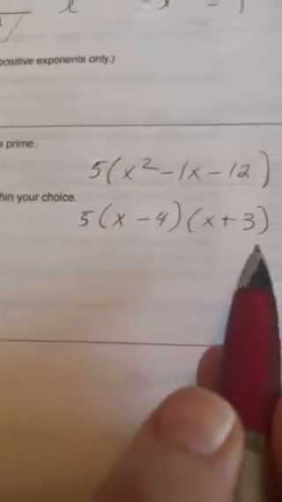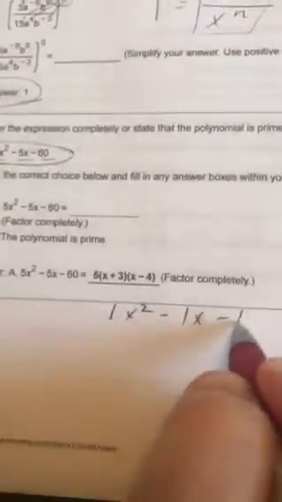I'm going to show you the AC method, though, because that may not be obvious for you, and that might be confusing. So let me show you the AC method really quickly. You can actually start with this here if you'd like. It does make it a little easier if you take a GCF out and start with this one, because then your numbers aren't quite as big. So let's start with this one. And I have 1x squared minus 1x minus 12.